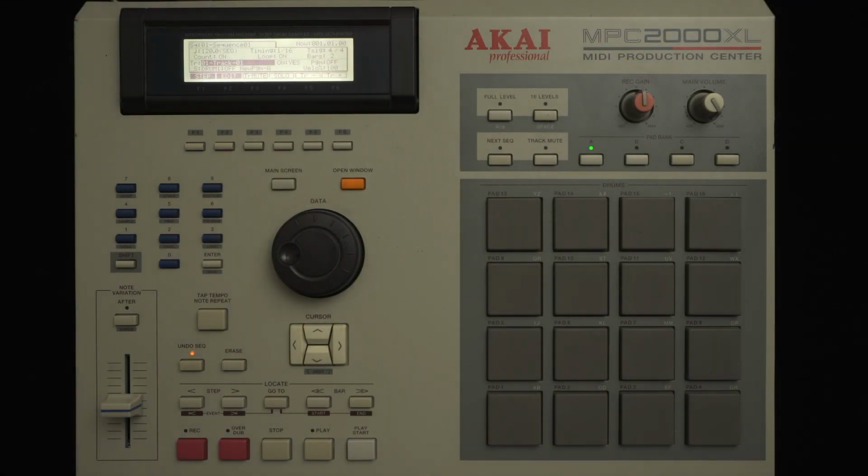In this chapter, I'll run you through most of what there is to know about programs and their relationship to samples. If you haven't already seen Chapter 2 on sampling, then it's probably wise to watch that before this episode, but it's not critically necessary.